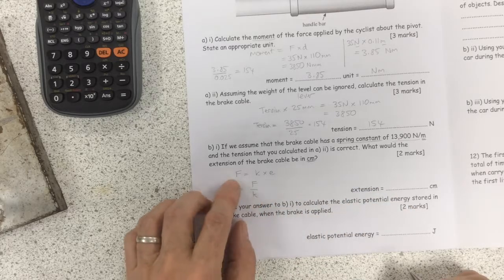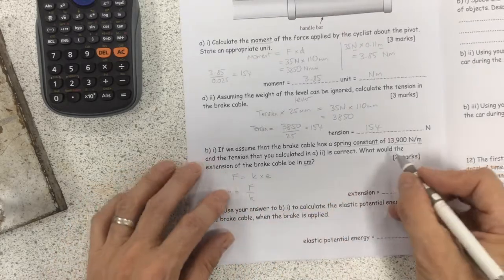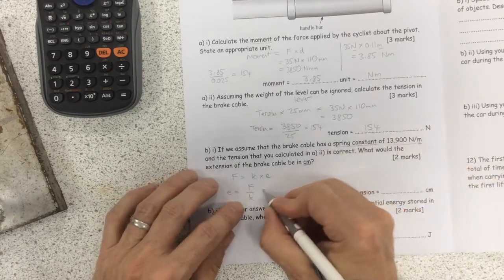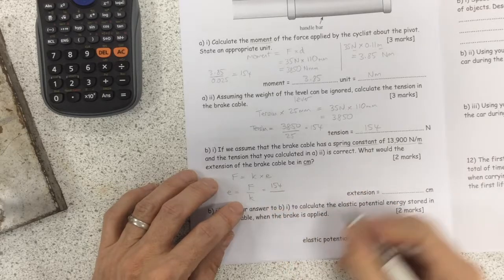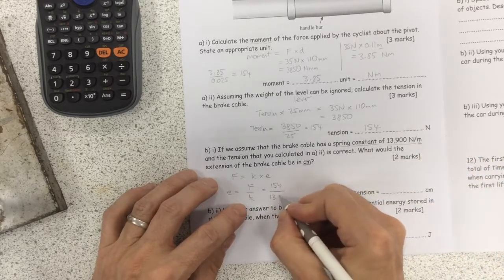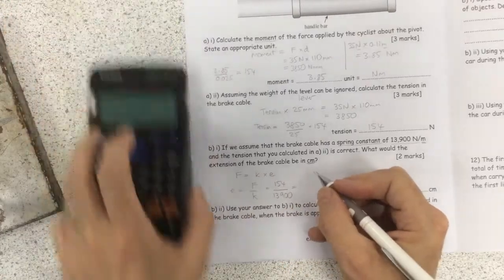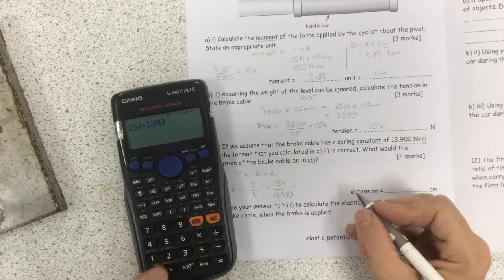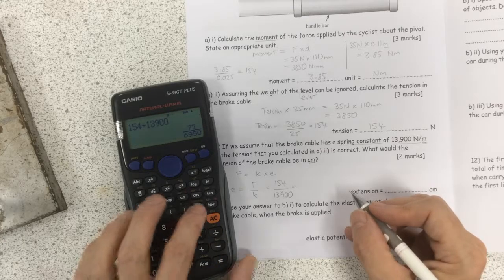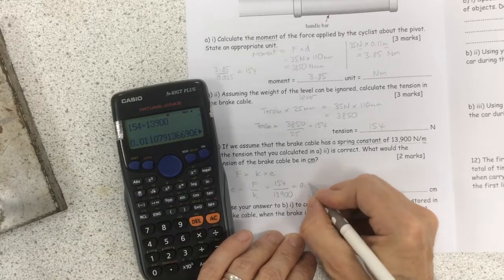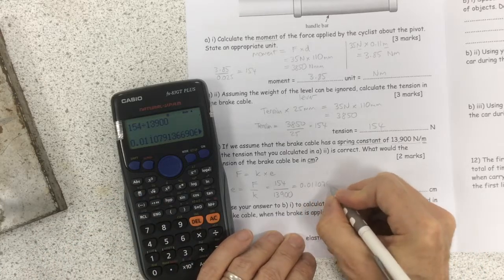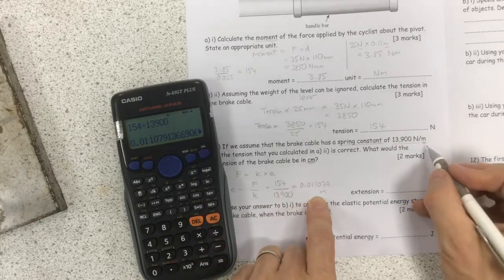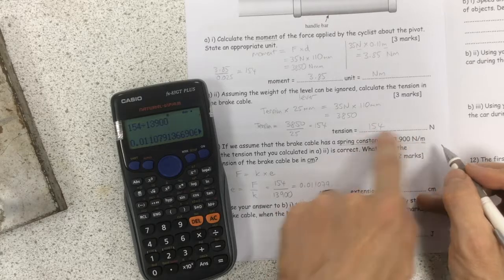All I need to do then is put my numbers in, remembering that my answer is going to be in meters. So I have F, which is 154, divided by 13,900. It's going to be 154 divided by 13,900 equals 0.011079 something meters. So my answer is going to be in meters because it says newtons per meter and this is newtons.